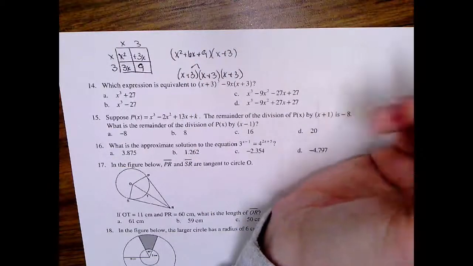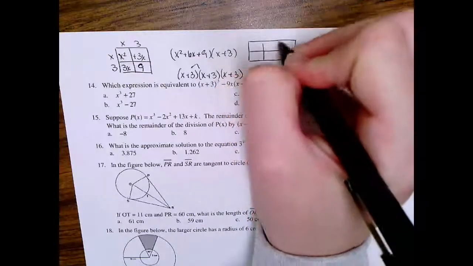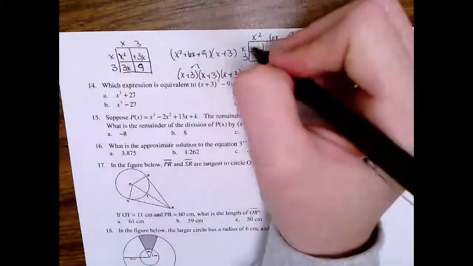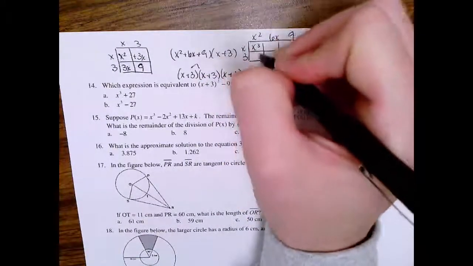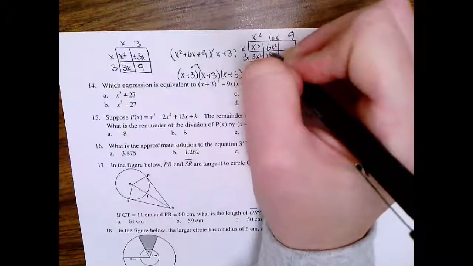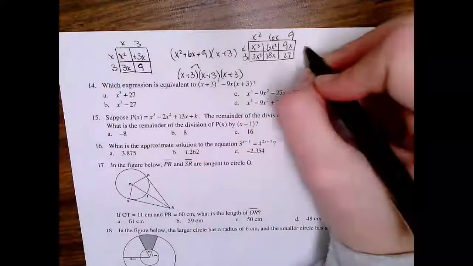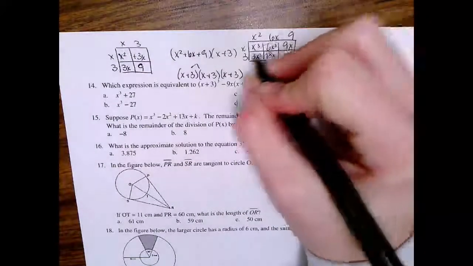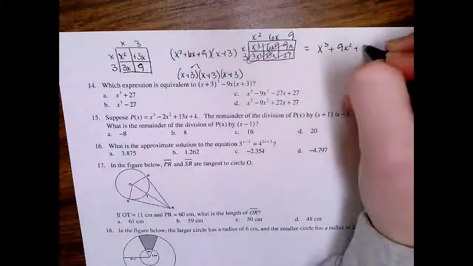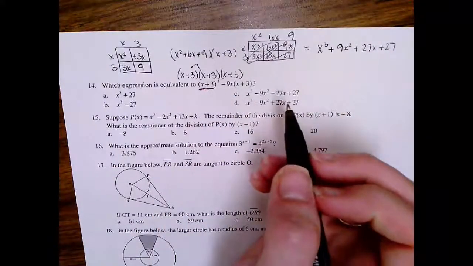We can do another box method, a 2 by 3 box method, to get that expression. So x squared + 6x + 9 on top, x + 3 along the side. x times x squared, x to the third. 3 times x squared, 3x squared. 6x times x, 6x squared. 6x times 3, 18x. 9 times x, 9x. 9 times 3, 27. So that becomes x to the third, adding on my diagonals, plus 9x squared, plus 27x + 27. So that's this first expression all multiplied out.